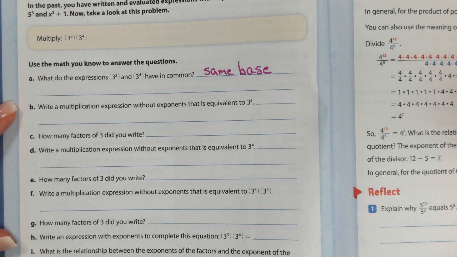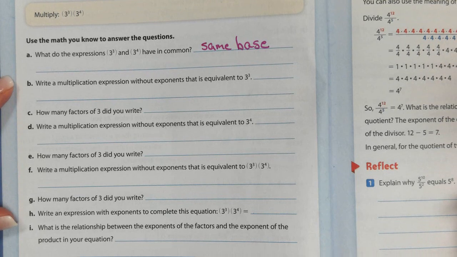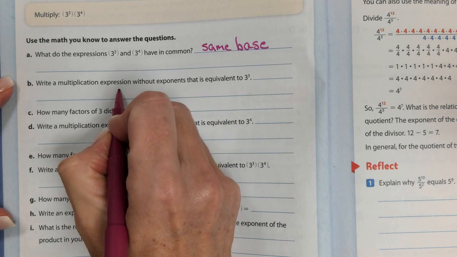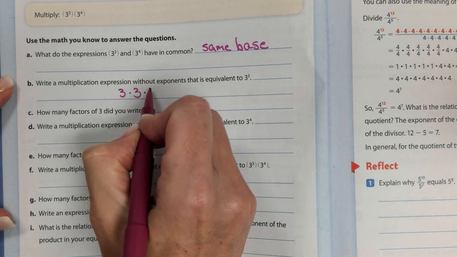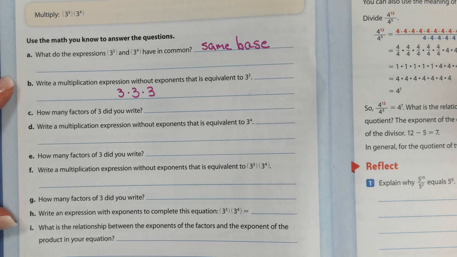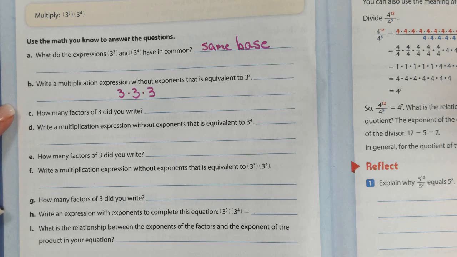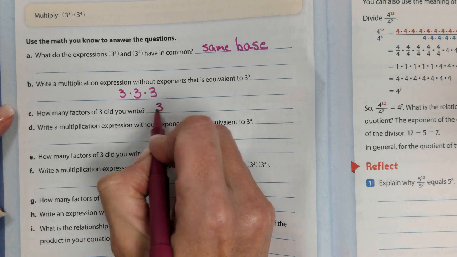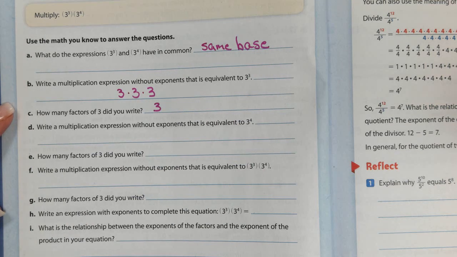All right, B says to write a multiplication expression without exponents that is equivalent to 3 to the third. And if you remember in your notes last week, when we evaluated expressions, we said the exponent tells you how many times that factor is being multiplied. So 3 to the third really just means 3 times 3 times 3. Okay. C says, well, then how many factors of 3 did you write? Well, we wrote 3 because that's what our exponent was.